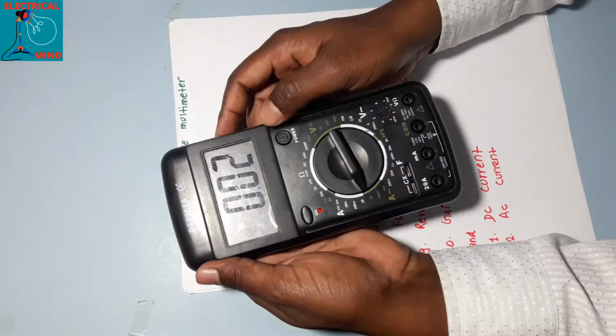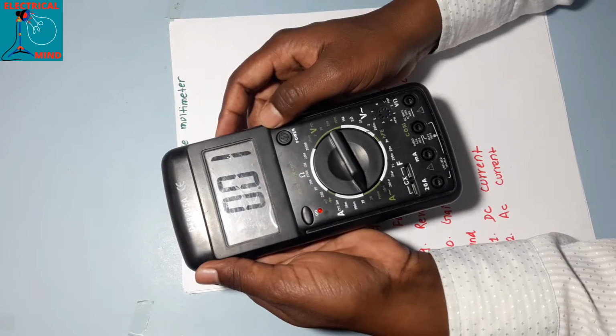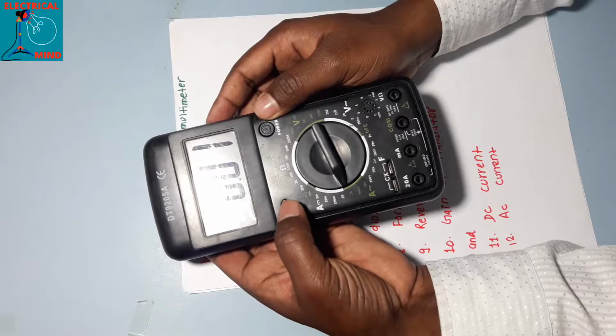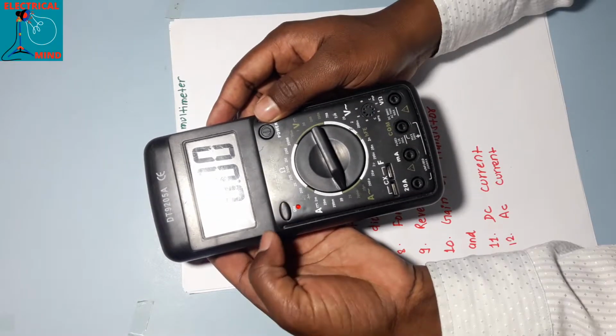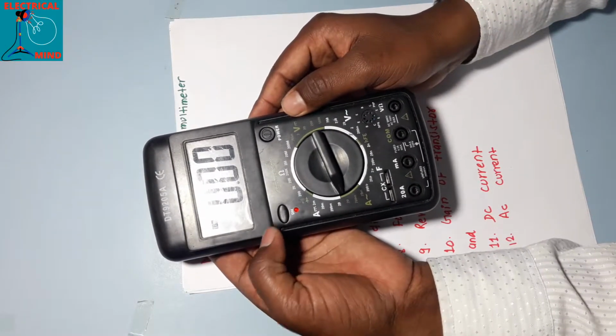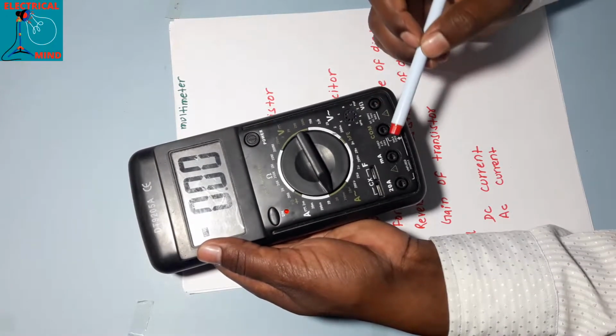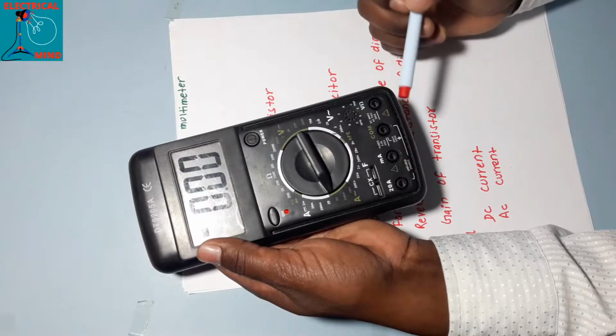Let's start. This is a digital multimeter. It has a power key used for switching it on or off. The DH key is used for holding any data shown over the screen. There are 4 ports in a digital multimeter: port 1, port 2, port 3 and port 4.